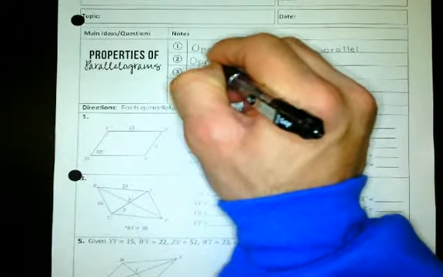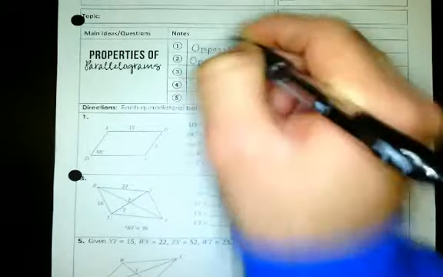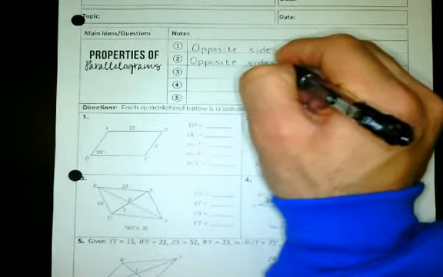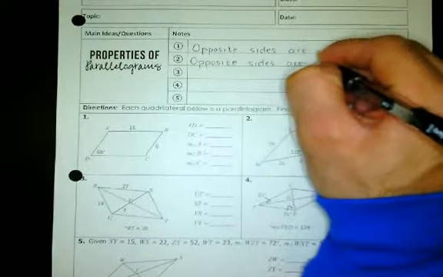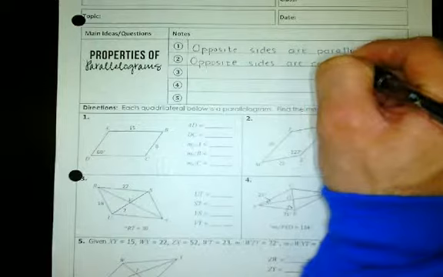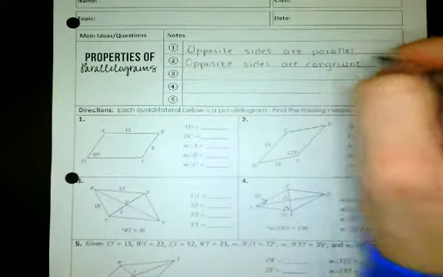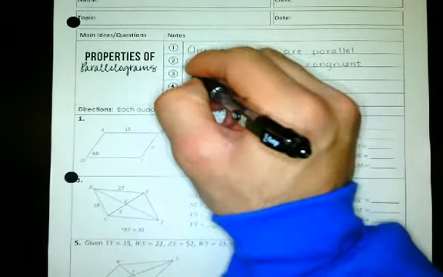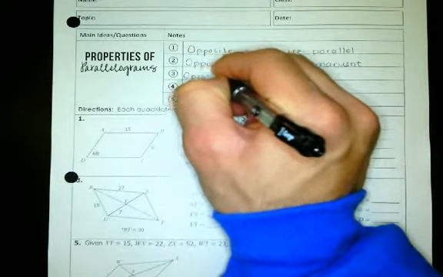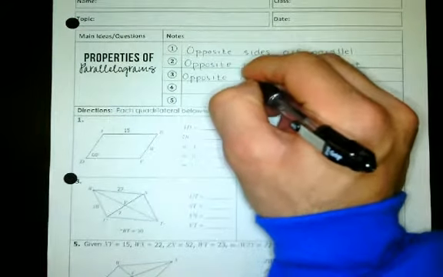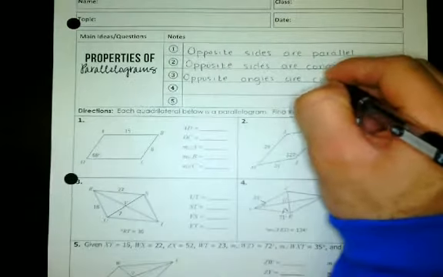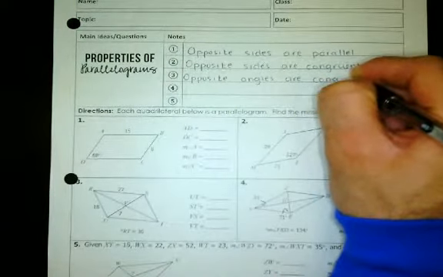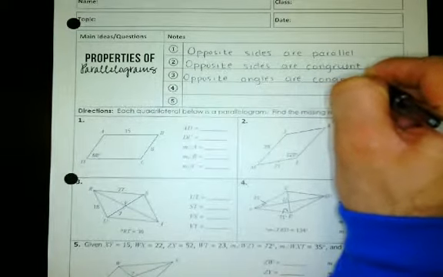Second thing, opposite sides are congruent. Congruent just means that they're the same, so opposite sides are parallel and the same. Property number 3, opposite angles are congruent. So now we have opposite sides are congruent, and opposite angles are congruent.